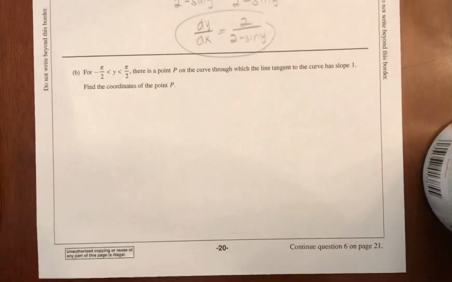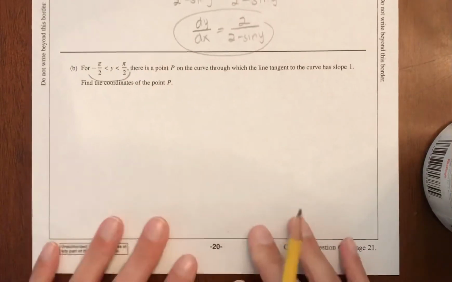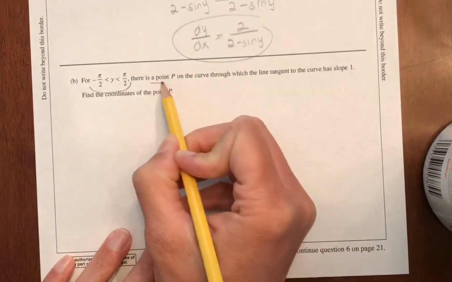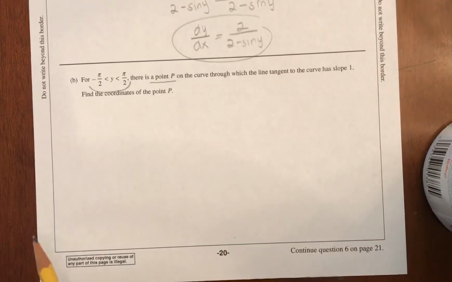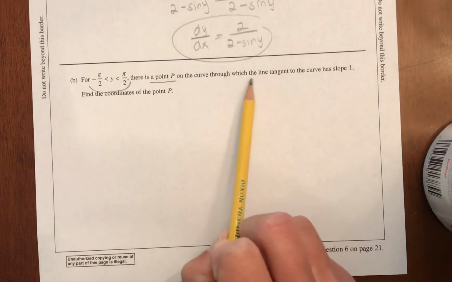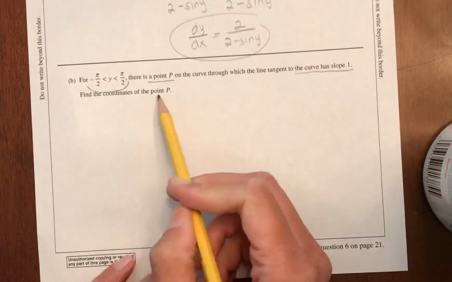All right, so now we're ready to look at part B. Part B gave us an interval from negative pi over 2 to pi over 2. There is a point, so I know that means there's only one point if I pay close attention to the vocabulary here, on the curve, where the line tangent to the curve has a slope of 1. Find the coordinates of the point P.